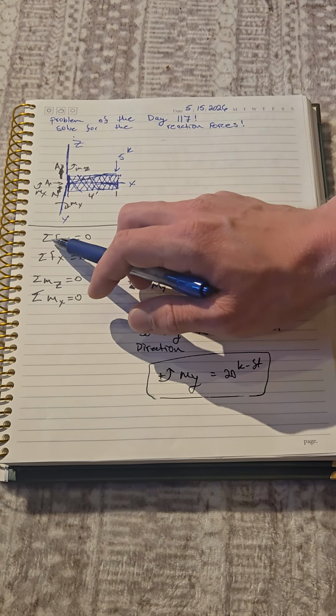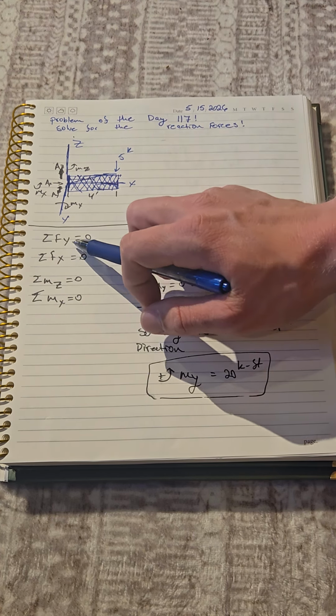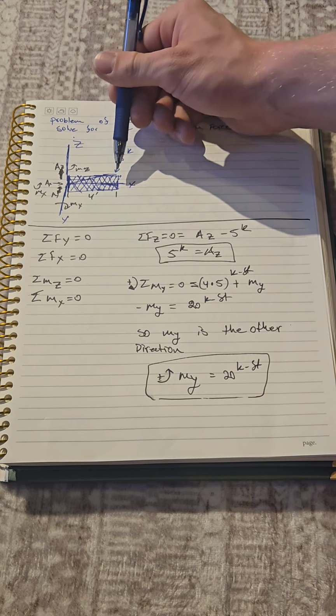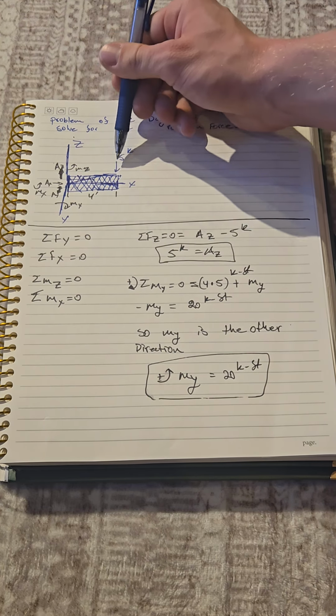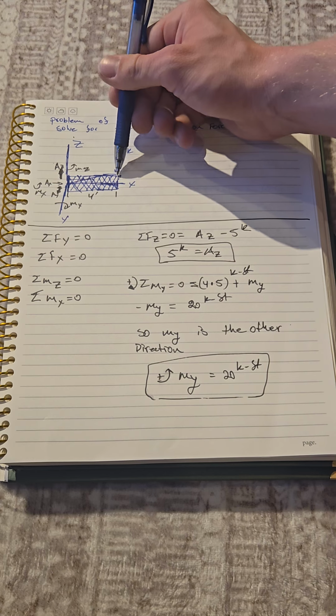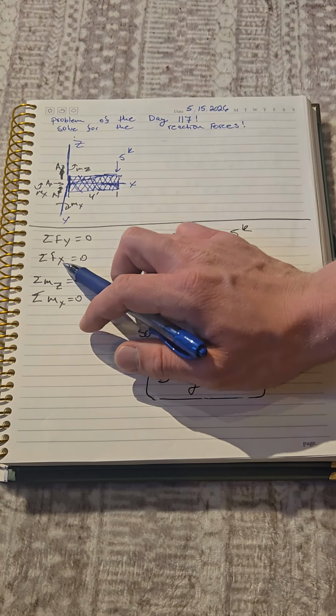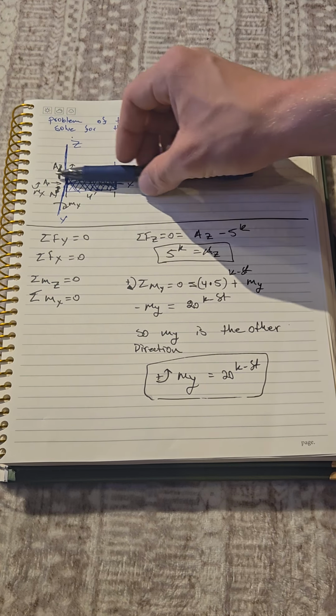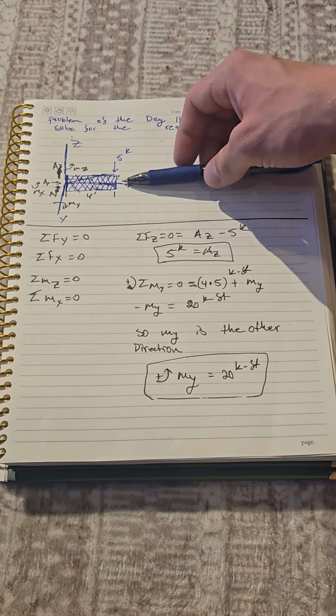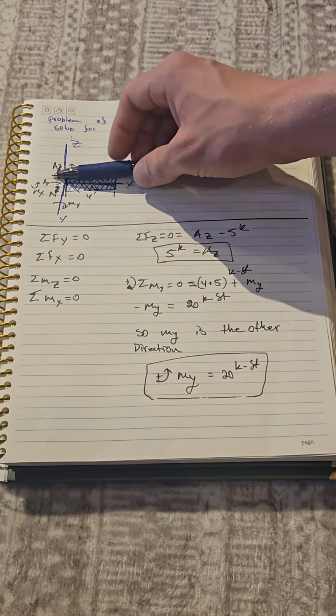So we know the sum of the forces in the y is 0 because there's no force in the y. There's just a force in the z going down here on the end of this bar. And then the sum of the forces in the x, which is this way, is 0 because there's no force going in the x direction here.